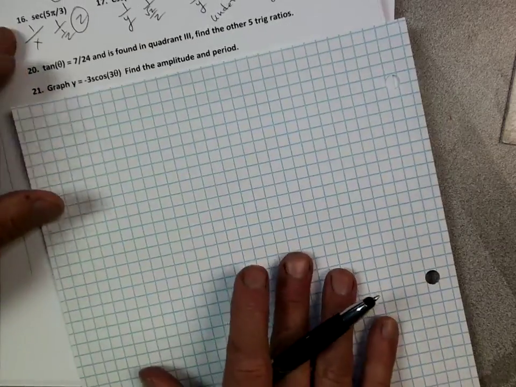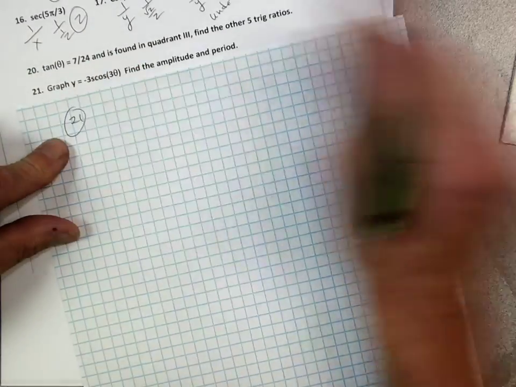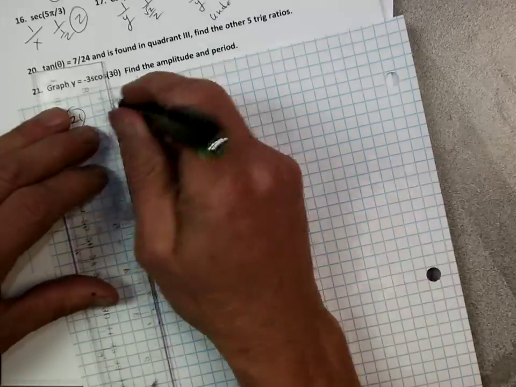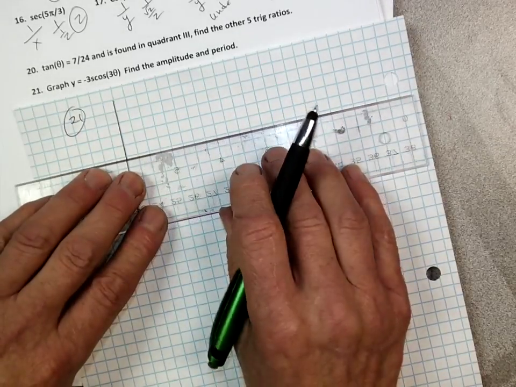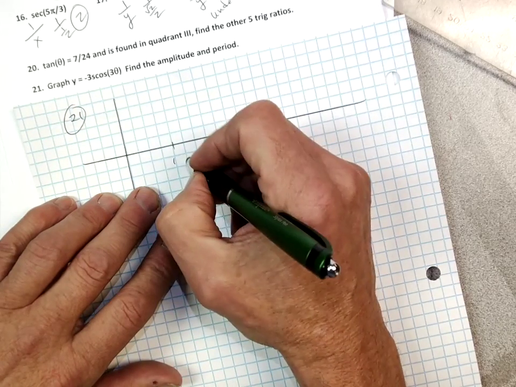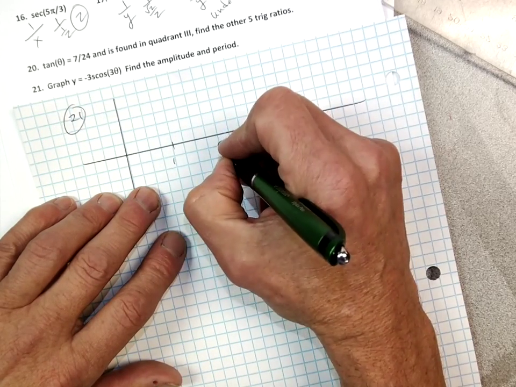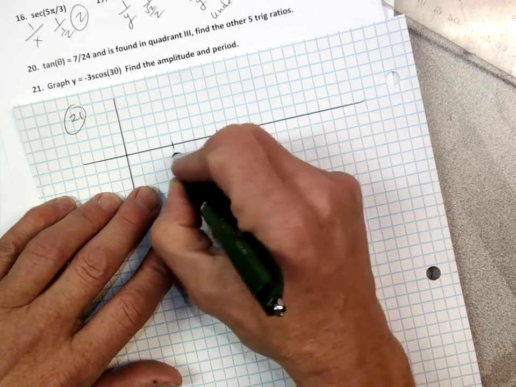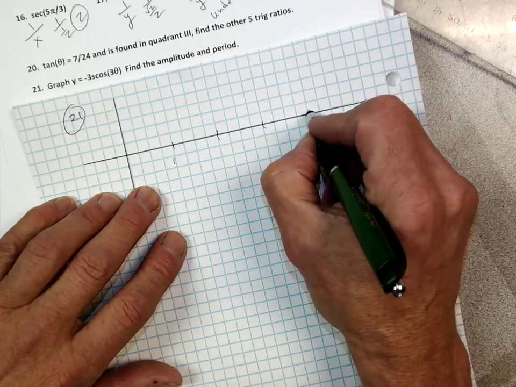Number 21. Let's graph 21. What I like to do is go by 4s. Let's go pi. Actually, we'll make that pi thirds. I'll show you why in a second. 1, 2, 3, 4. 1, 2, 3, 4. 1, 2, 3, 4.